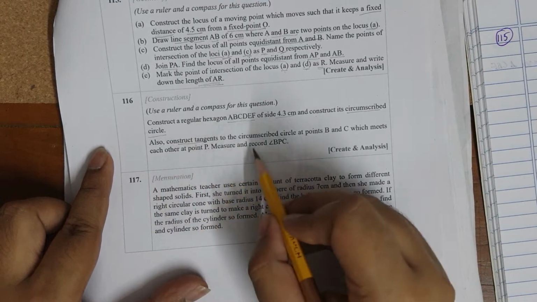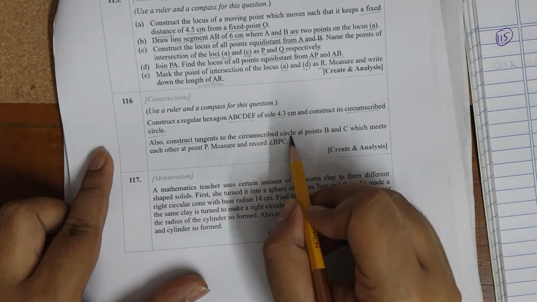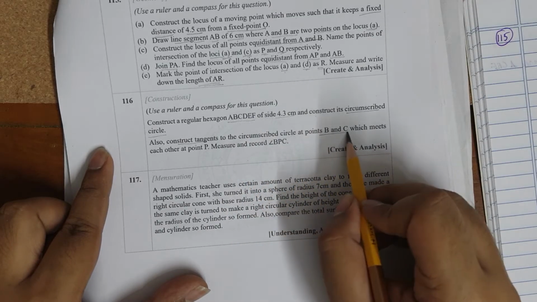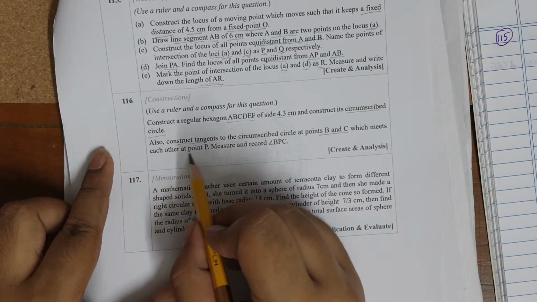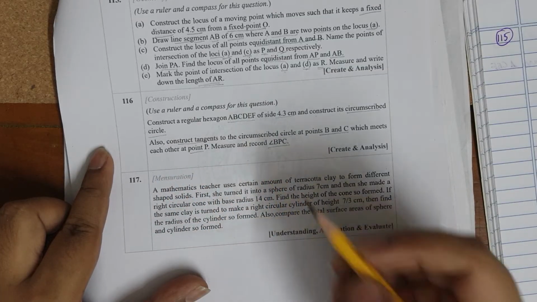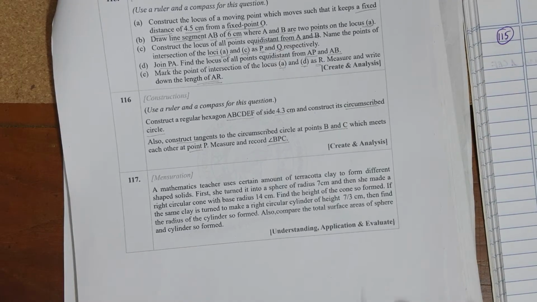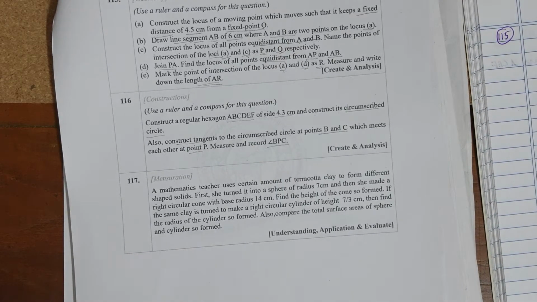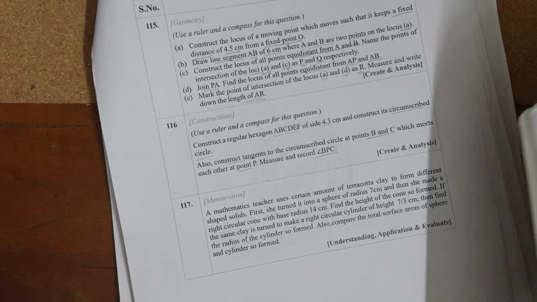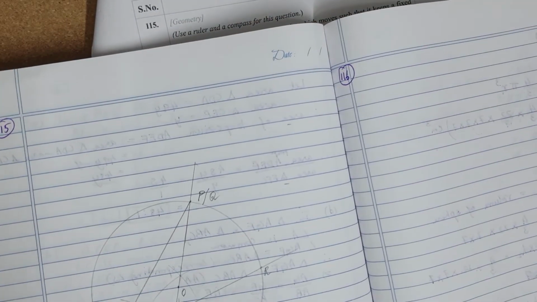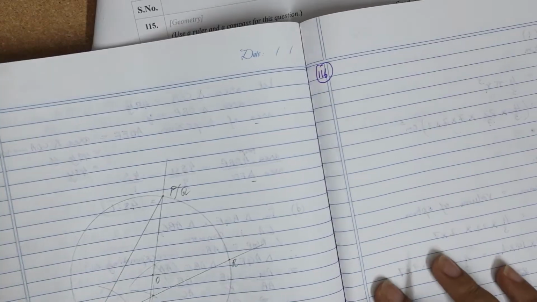Also construct tangents to the circumcircle at points B and C, which meet each other at point P. Measure and record angle BPC. Now, in ICSE, you would need to follow one method to construct a regular hexagon. And the method that they have asked you to follow for your exam will be that.